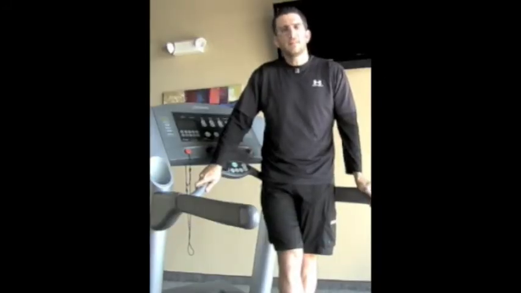If your client still hasn't hit their threshold at 8%, we're going to need to transition them from a walk to a jog, and then increase in increments of speed instead of incline for the rest of the assessment.